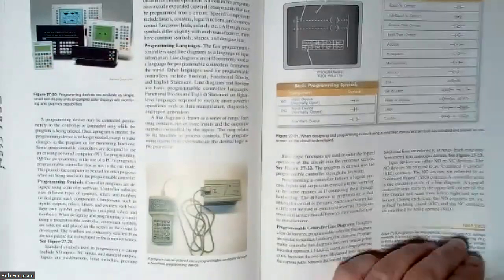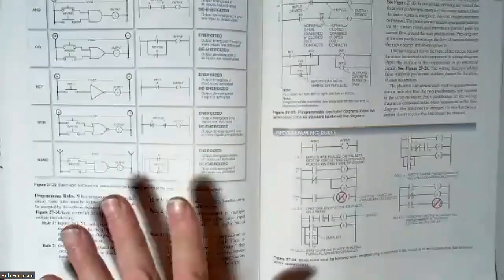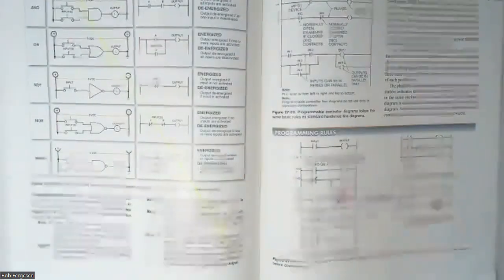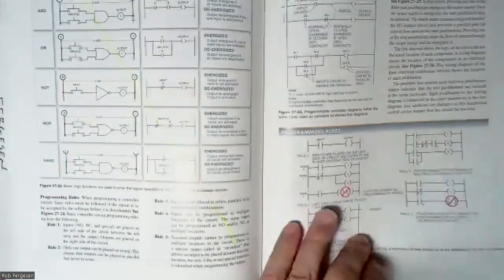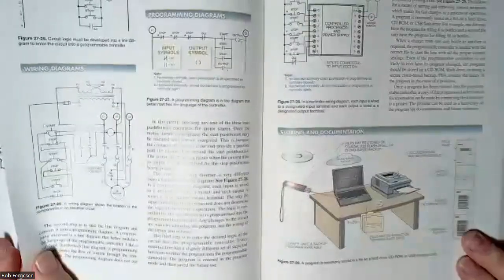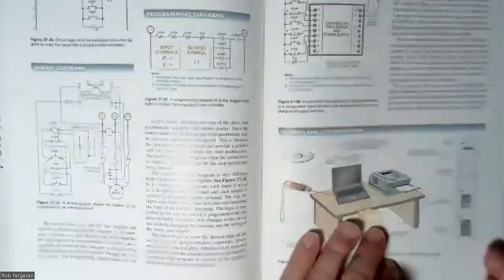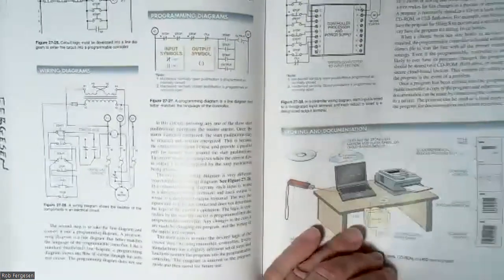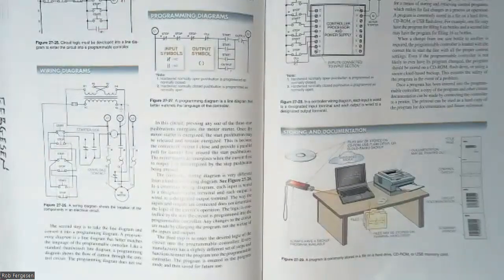We're going to learn about controller scan times, ladder logic diagrams. They give you some basic logic rules here, which in my opinion is a complete waste of time, but you should kind of know what logic rules are. They give you a variety of generic programs to demonstrate how different wiring diagrams can be simulated with a PLC.